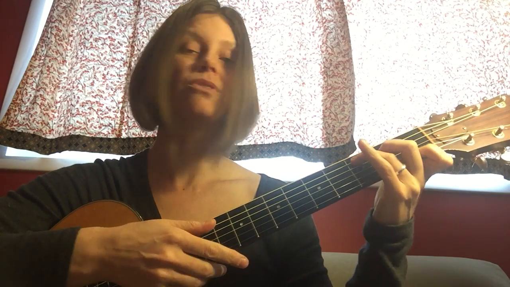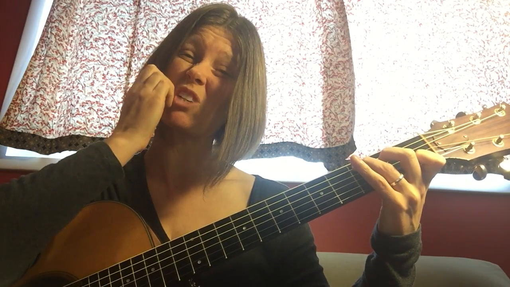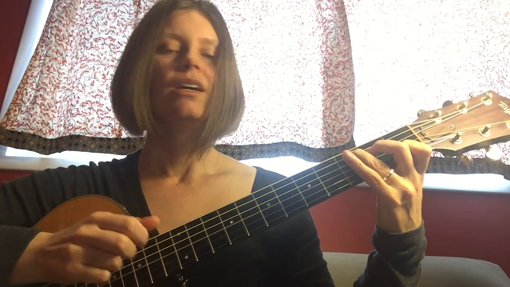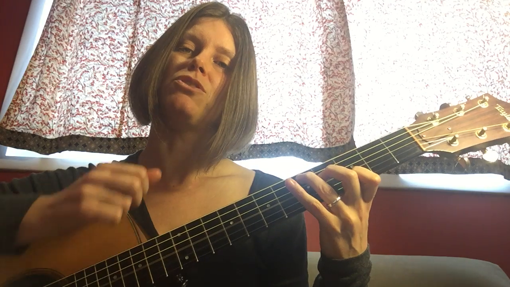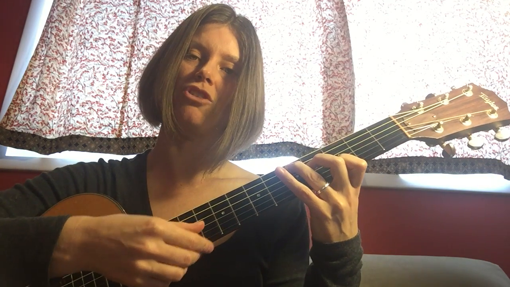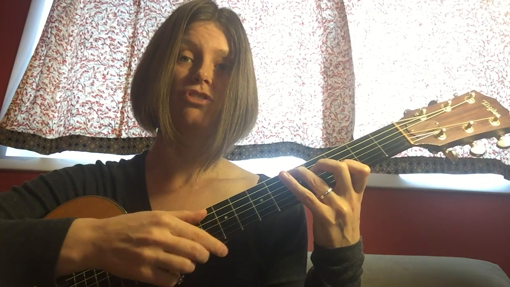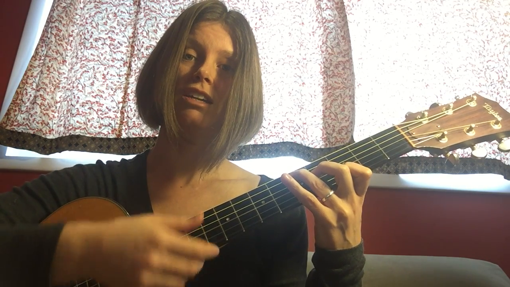Then D add 4. Actually, this one's going to be a fun one. Here's the most common way that people play it in pop and rock music. So I have my open C. If I move that a whole step up to D, now I have D, F sharp, G, D. Sometimes people like to add that E, which is the 9, which is kind of cool. So now you have a 9 and an 11 in there.